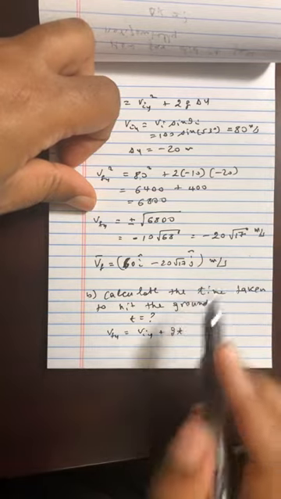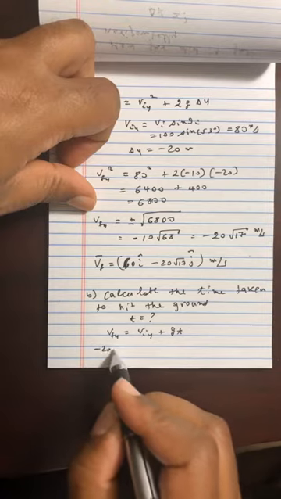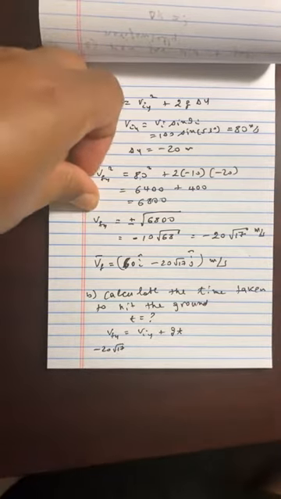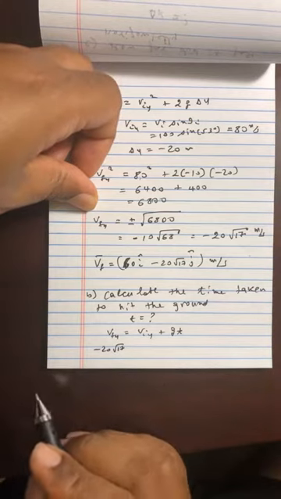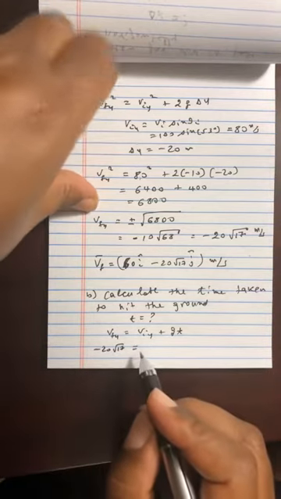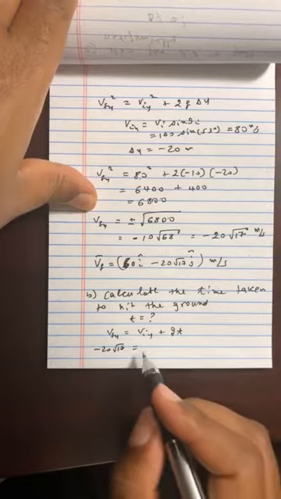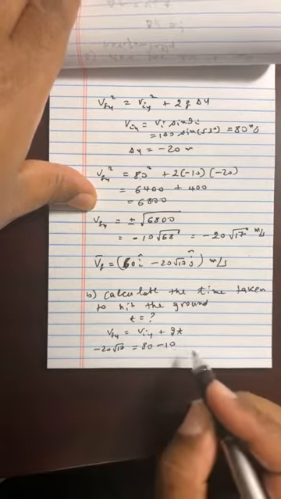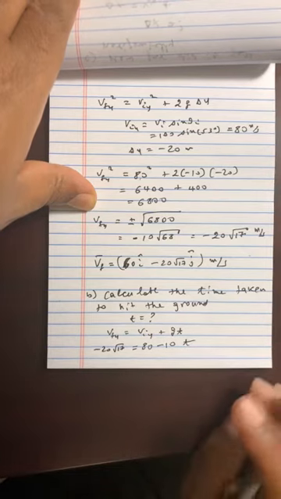So vfy is negative 20 square root of 17, which is approximately negative 80, since root 17 is approximately 4, and viy is 80, minus 10t.